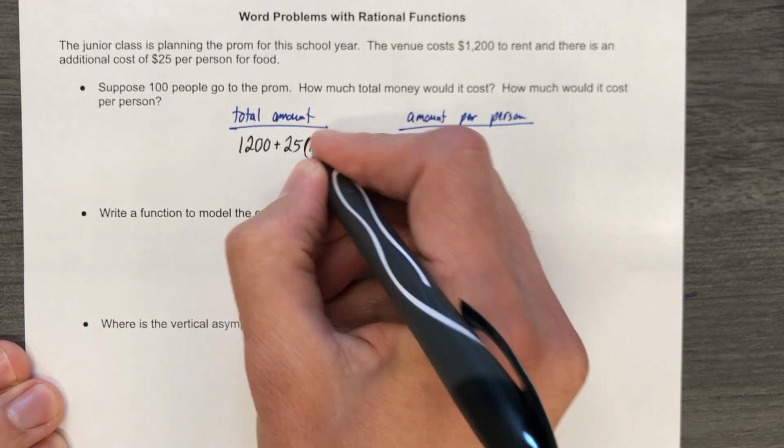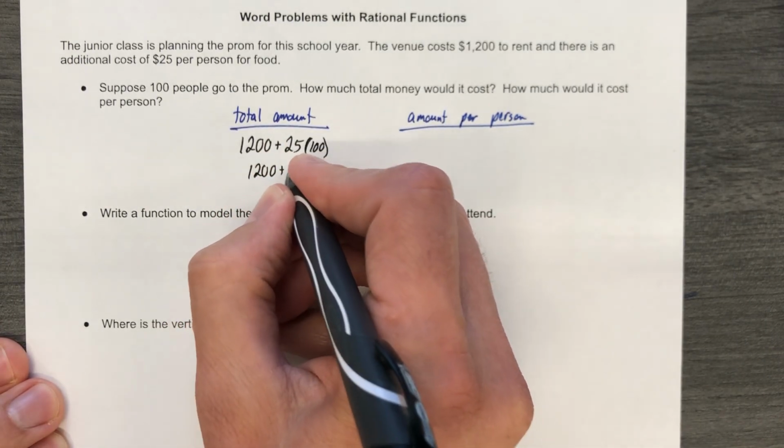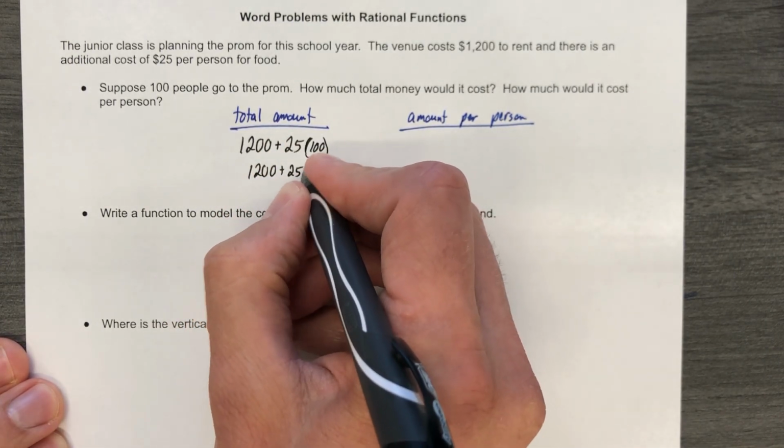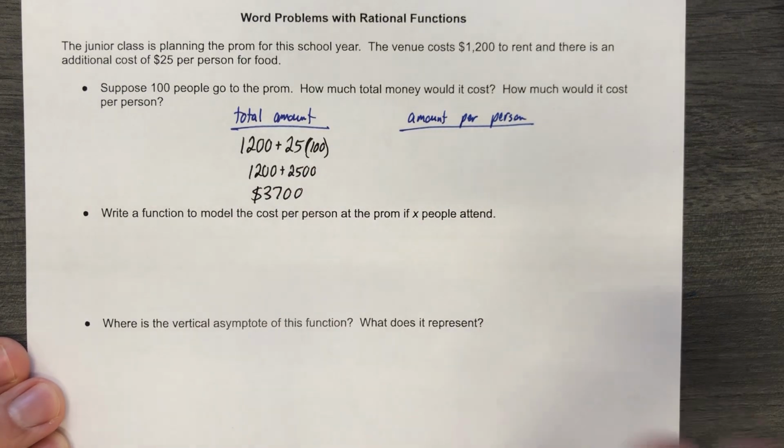So 25 times 100, and there we go. So we're going to have $1,200 plus $25 for every person. That's $2,500. And so $3,700 to put on the prom. I made these numbers up. It's not necessarily realistic. I don't know.